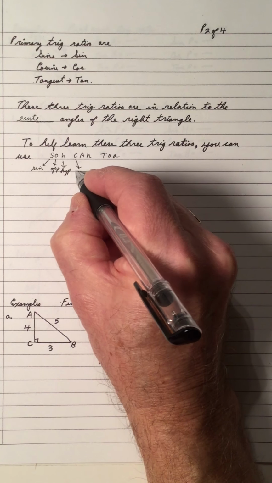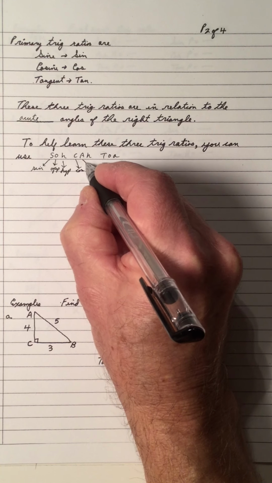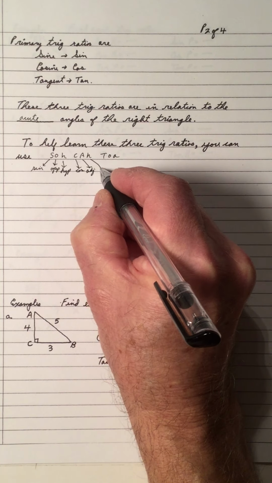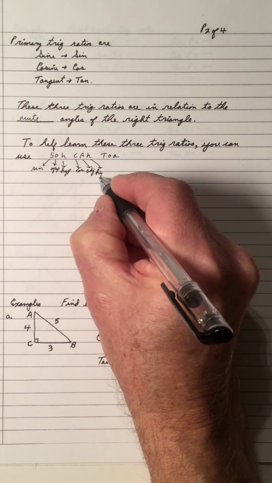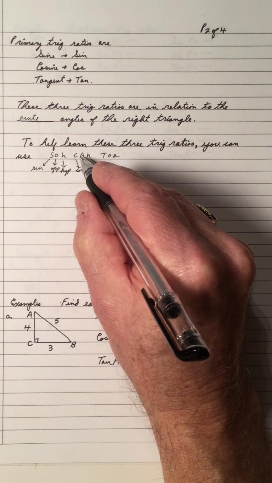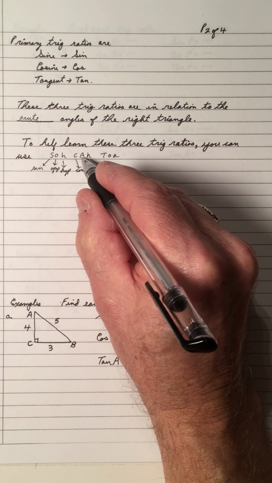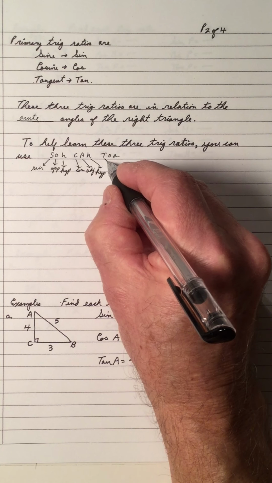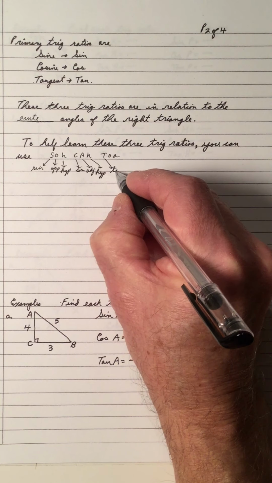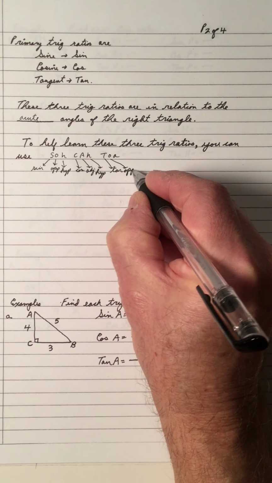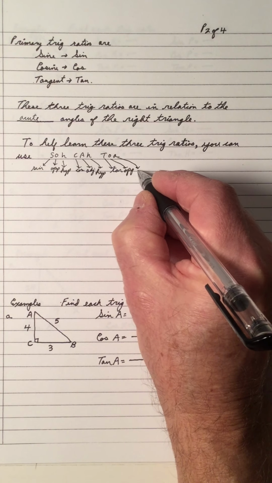C is for cos, C-O-S. A is for adjacent, A-D-J. And H is for hypotenuse, H-Y-P. So cos is the adjacent side over the hypotenuse in a right triangle. And T stands for tan. O stands for opposite. And the A stands for adjacent.